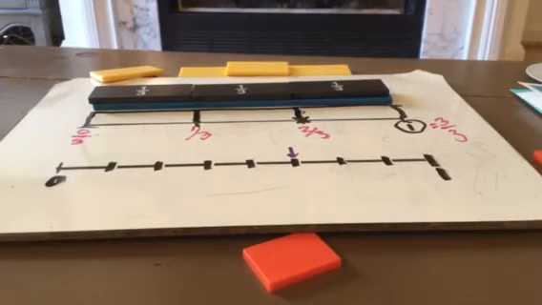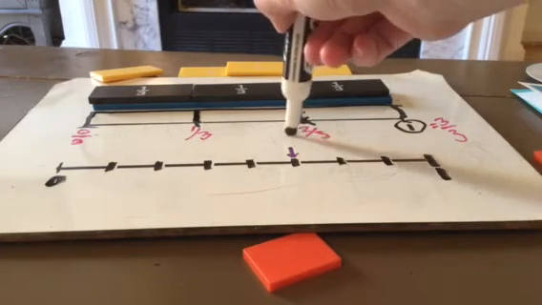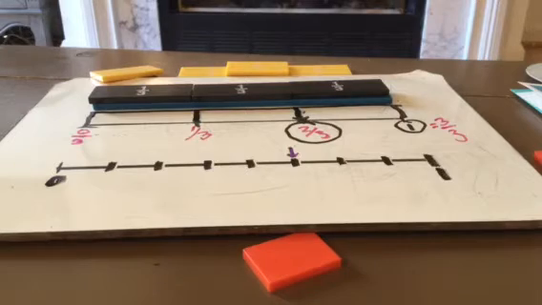And I want to know where the X is, or what was the arrow. And I see that that is 2/3. So my answer for where the X or the arrow was is 2/3.